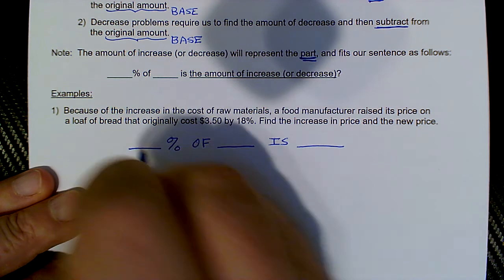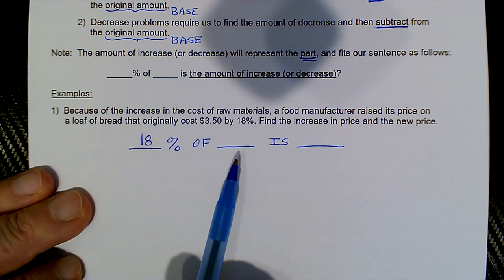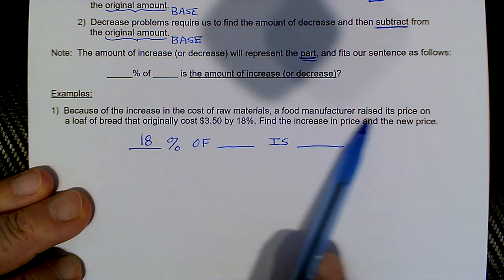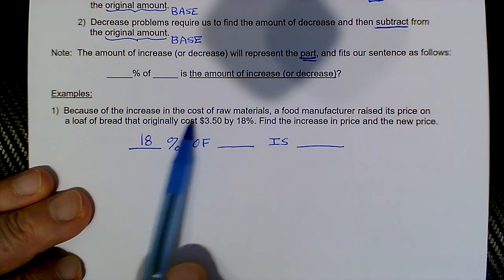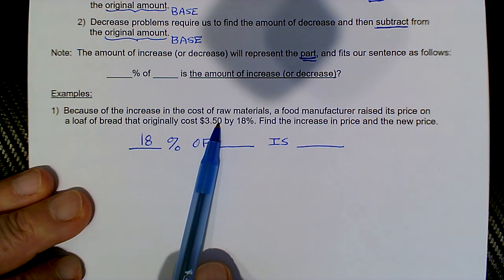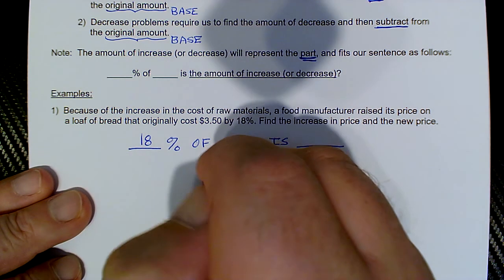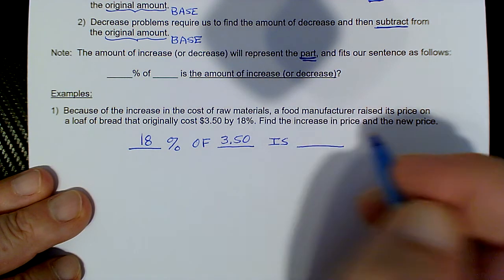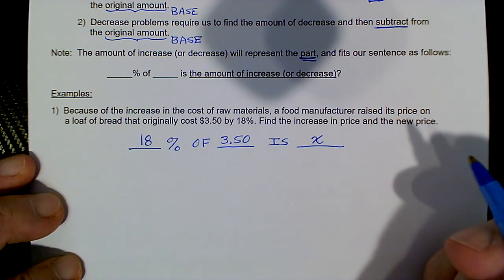We obviously have the 18%. And so, as it says, because of the increase in the cost of raw materials, a food manufacturer raised its price on bread that originally cost $3.50. That was the original cost. So that would be the base, 3.50 or 3.5. And we're looking for the amount of increase. That's going to be x, the part.